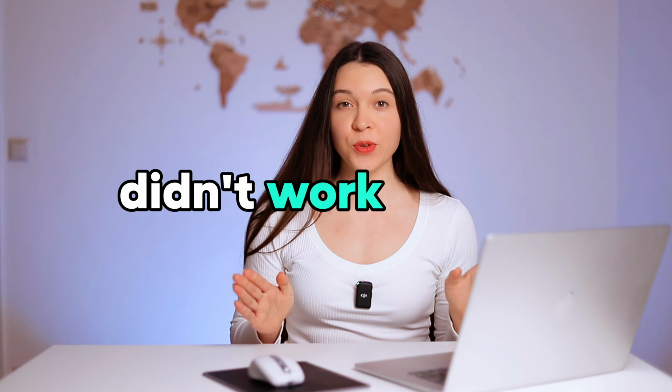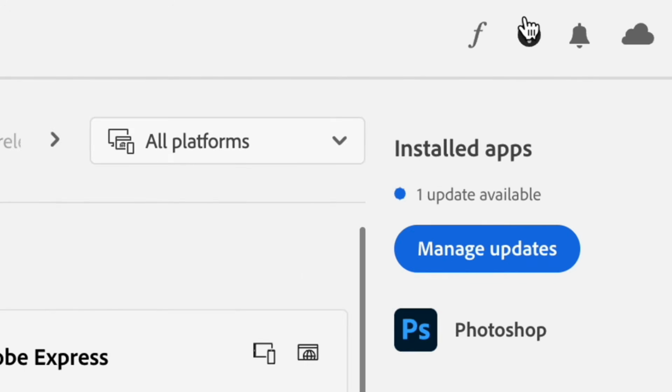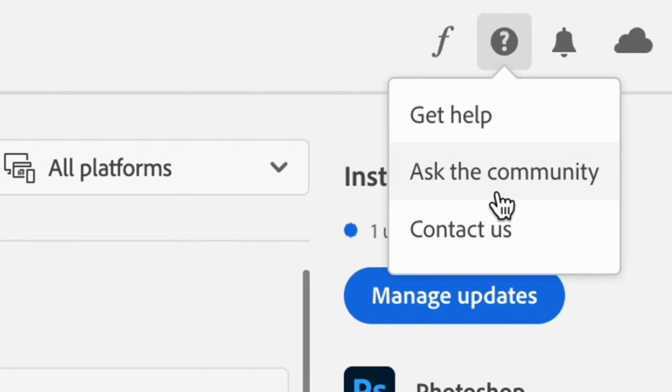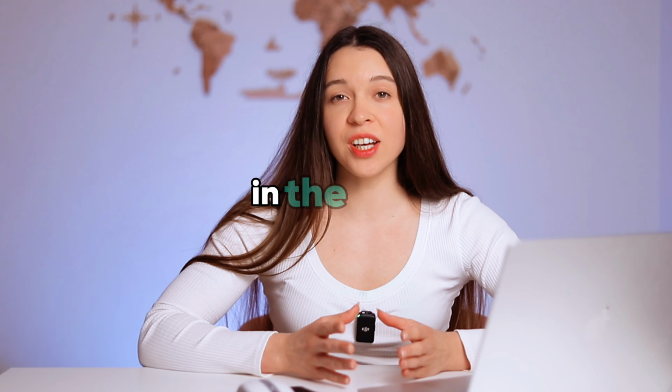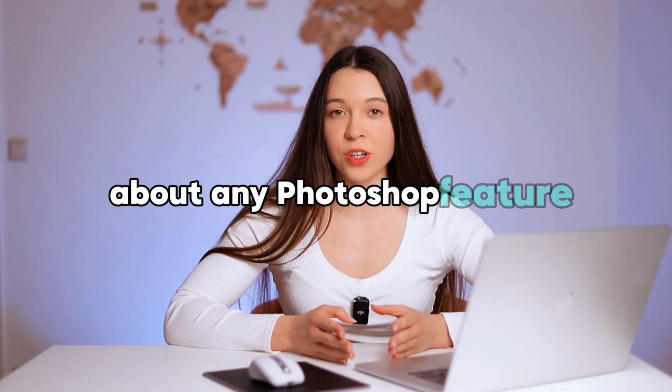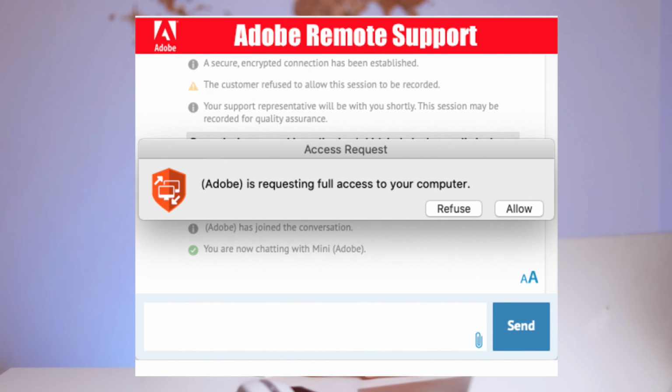Let's imagine that everything I highlighted in this video didn't work for you, and at this point you still have some problems with Generative Fill and don't know how to fix it. So for this, I really recommend you contact an Adobe Support Agent and fix this problem together. In the chat you can ask all possible questions that worry you about any Photoshop feature, or they also can connect to your computer and do some actions from their side to fix these problems for you.